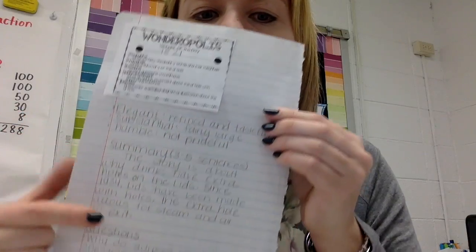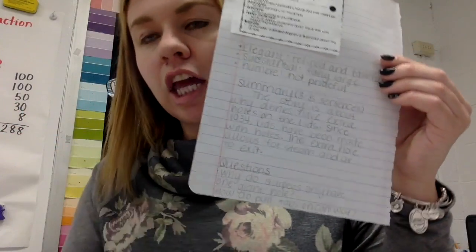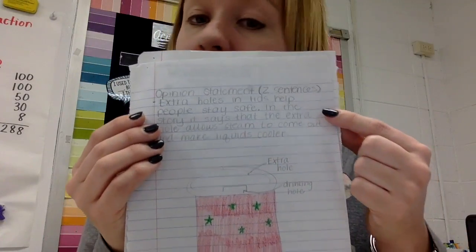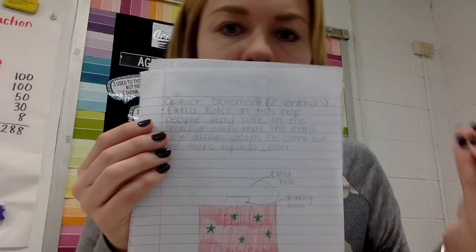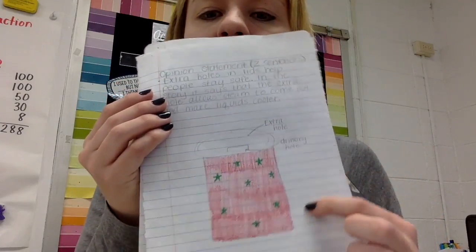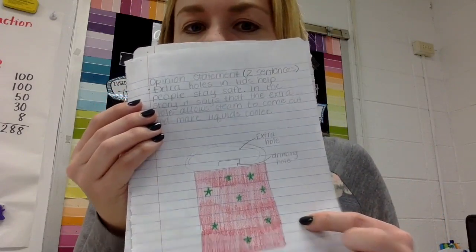I summarized it, which is 3 to 5 sentences. I came up with 2 questions I had about the story. I wrote my opinion about the story, if it was important, if it was not important, and then I drew a diagram to show my learning from the story. So that is the informational text center.